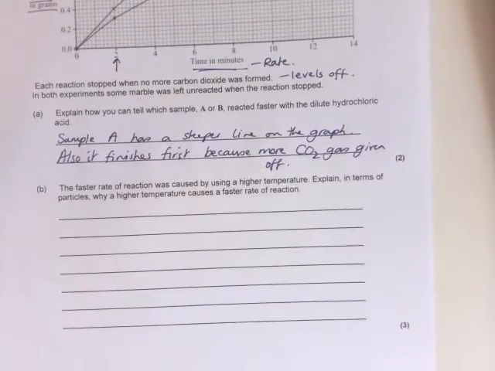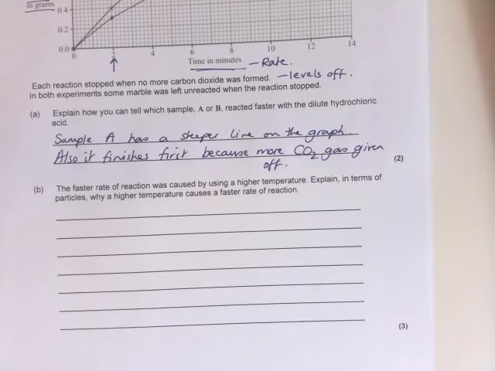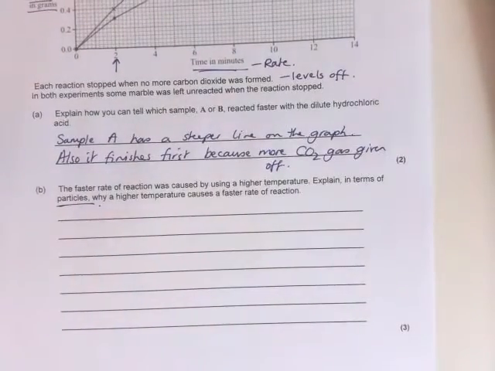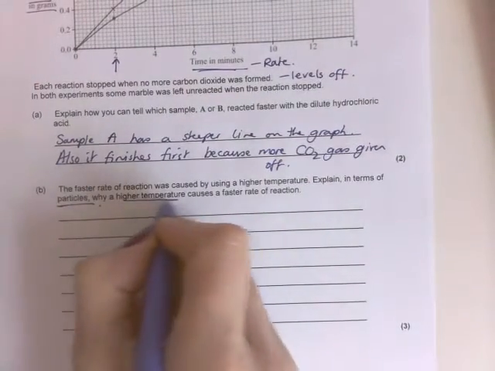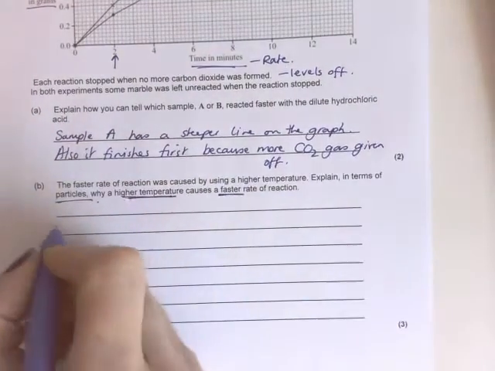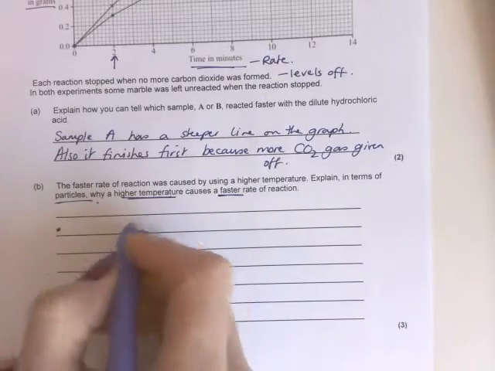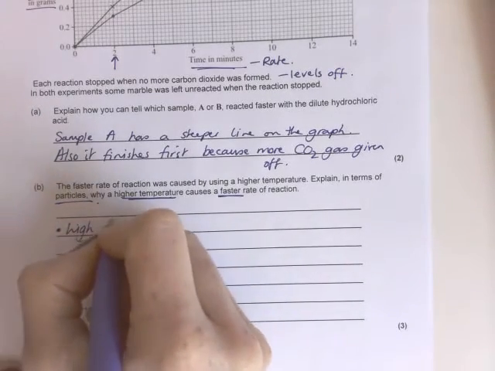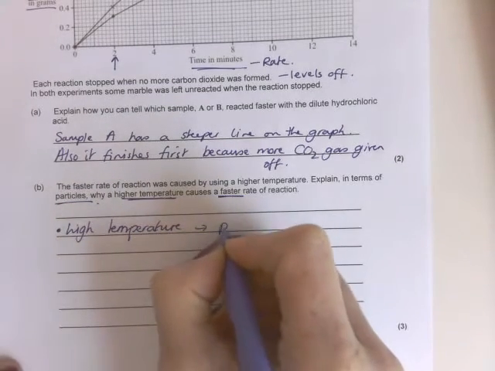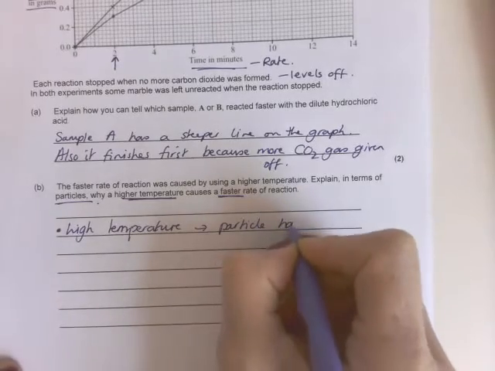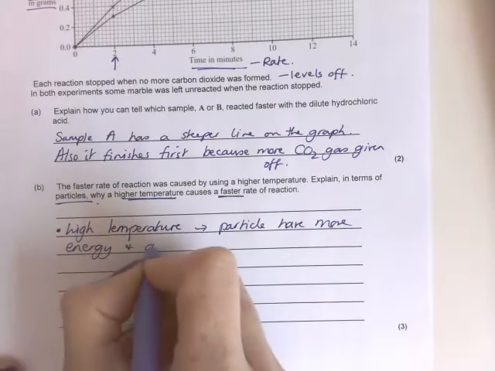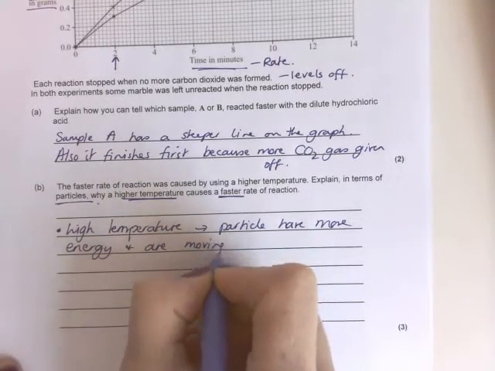The faster rate of reaction was caused by using a higher temperature. Explain in terms of particles why higher temperature causes a faster rate of reaction. So I need to use that word. Okay, so we need to think about it step by step. So if it's a higher temperature, then the particles have more energy and are moving faster.